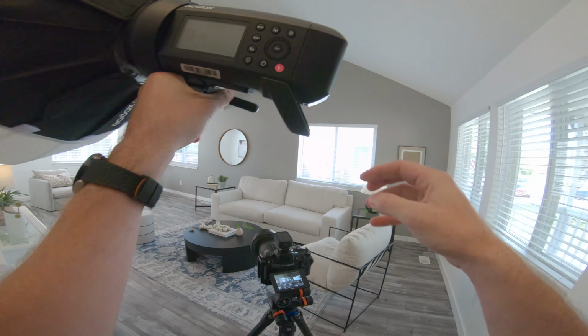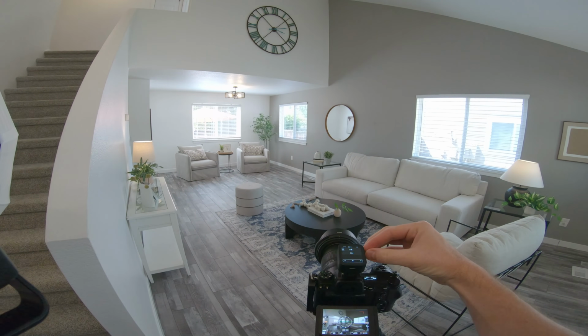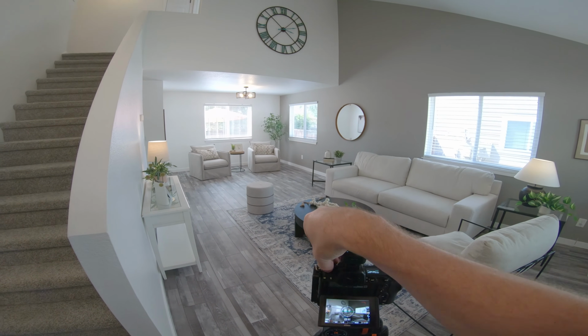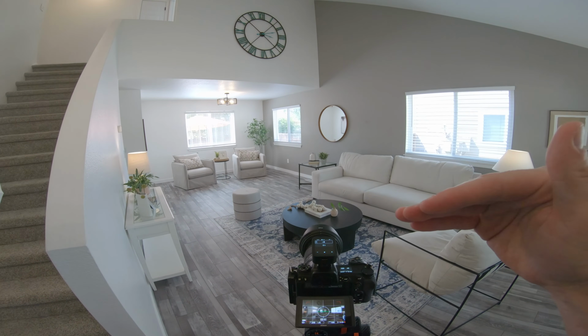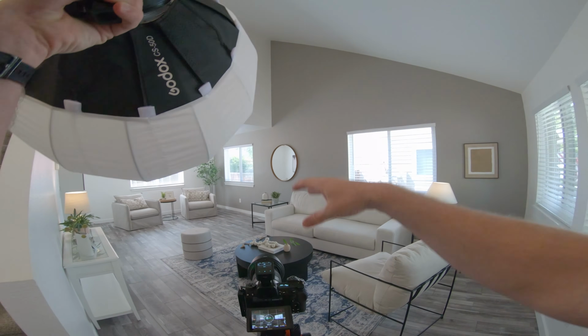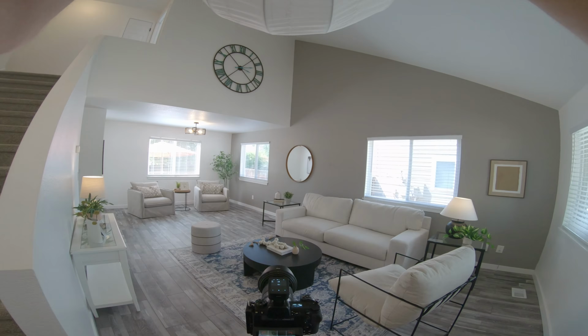Take him. We are going to make sure our power is adjusted. I'm gonna go to a half here just so I have a lot of power. Switch it to manual mode. I'm at 1/200th of a second, f8, 160 ISO. We're gonna fire this guy off just like that.